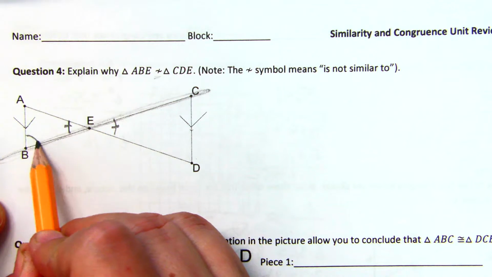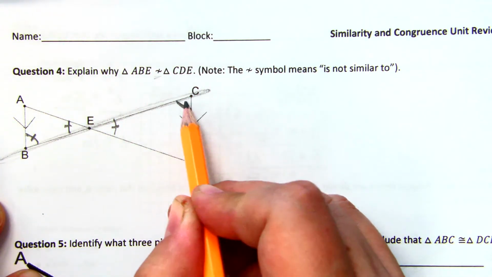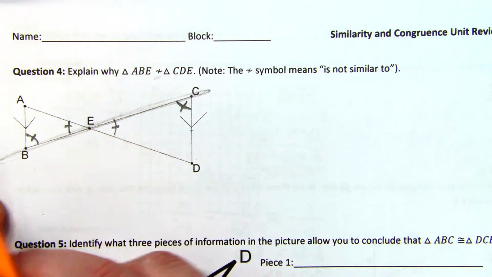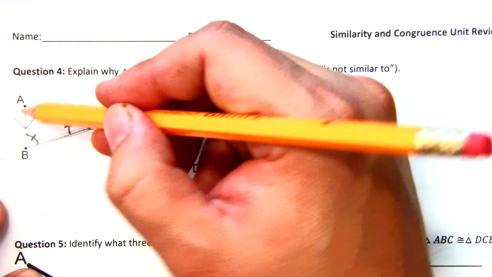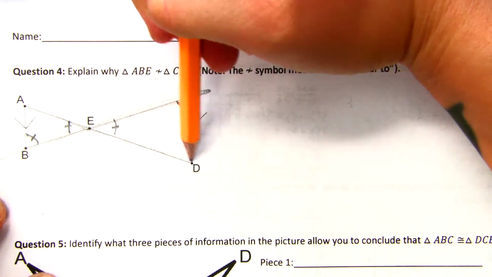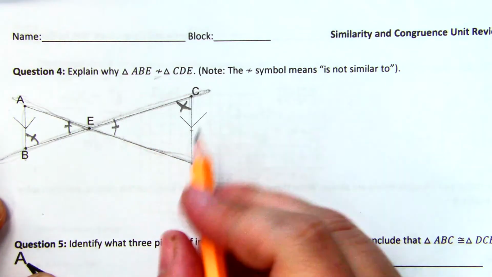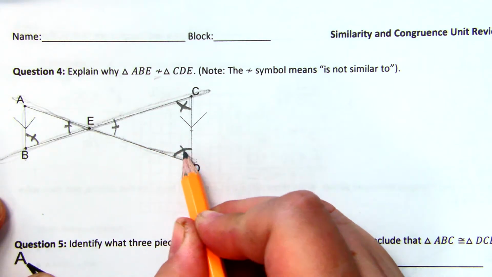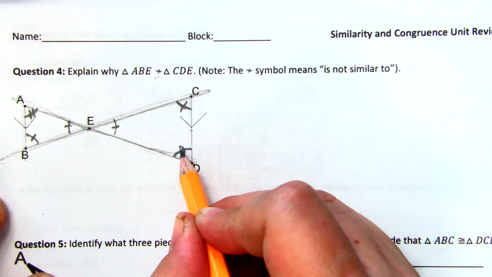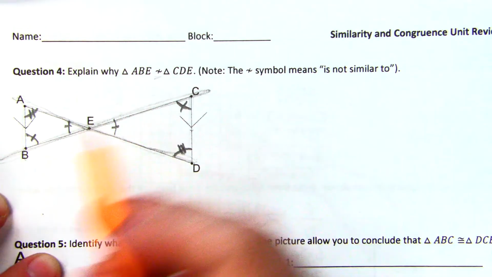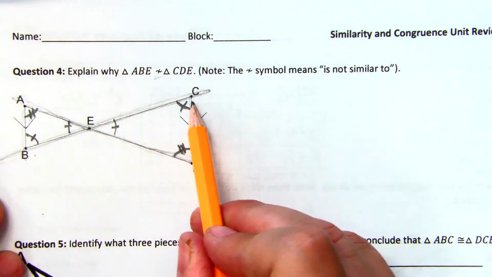a transversal. So that means that this angle here and this angle up here, called alternate interior angles, those are going to be congruent. I've also got parallel lines still, right? And I've got another transversal right across here, AD. Same thing. That means that this angle here and this angle here, these two marks, are congruent. So angle A and angle D are congruent, angle B and angle C are congruent.